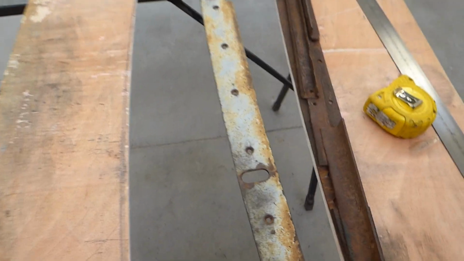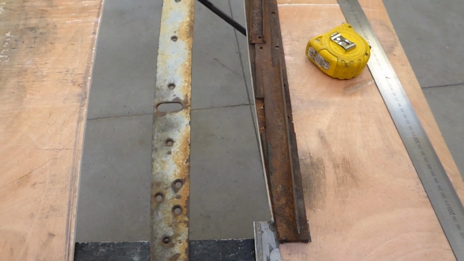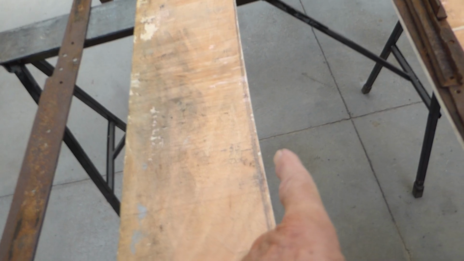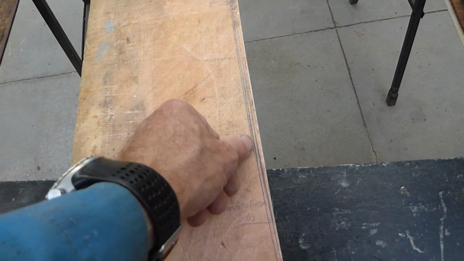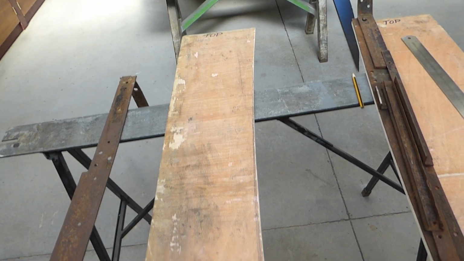So I took the front of the cowl support out, which is this piece here, and it's a different curve. So this is how much difference the curve is between the cowl and the door. As you can see, how much that actually adds up to in the end.